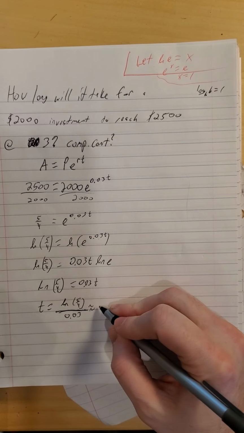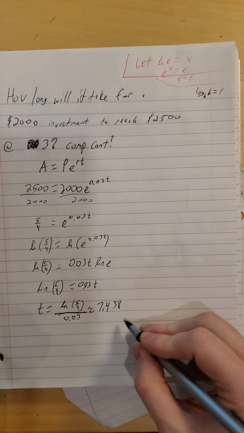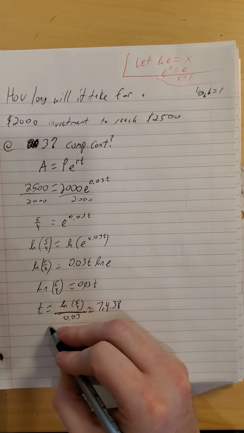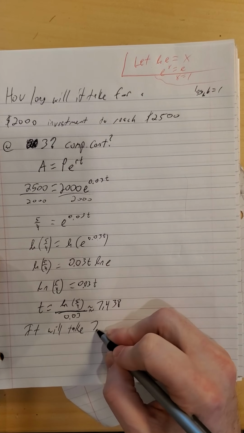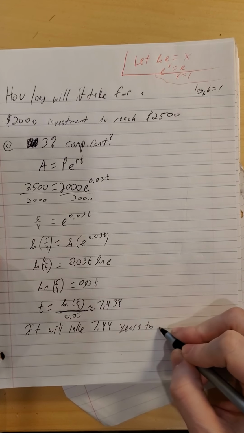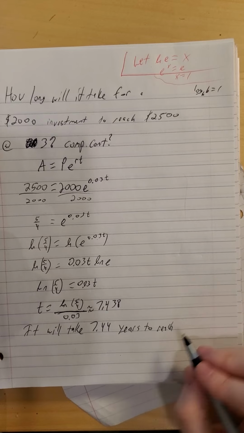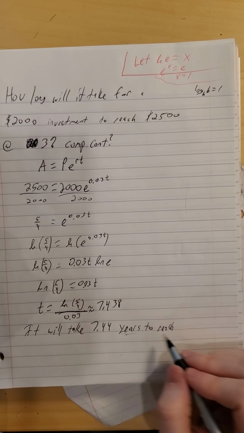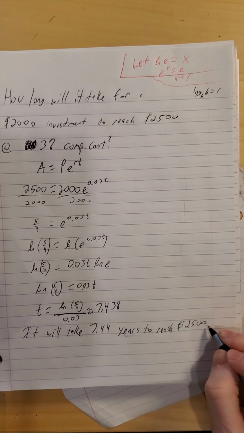So that's approximately 7.438, so we'll call it 7.44 years. So that just goes into our answer sentence. Our units this time are years. 7.44 years to reach $2,500.